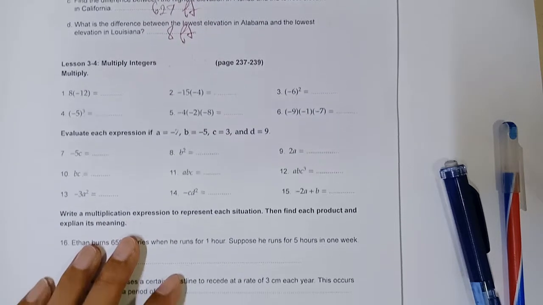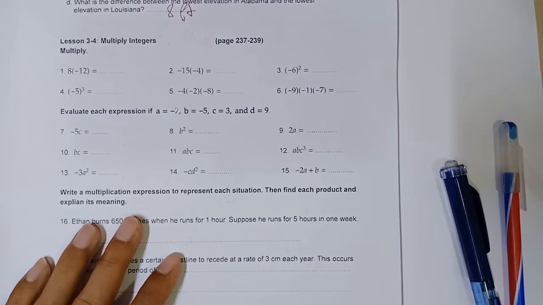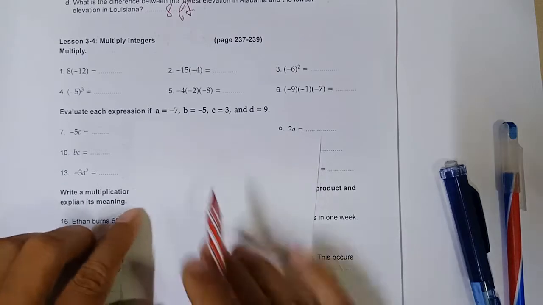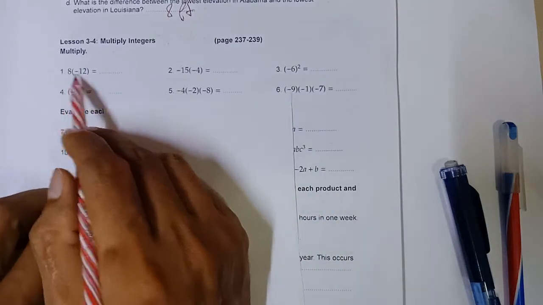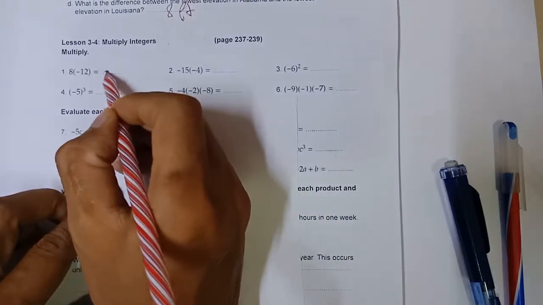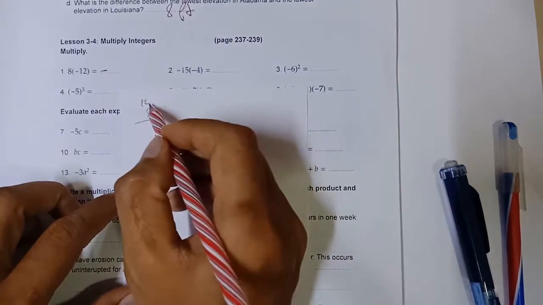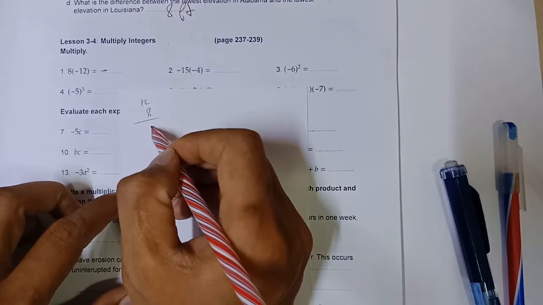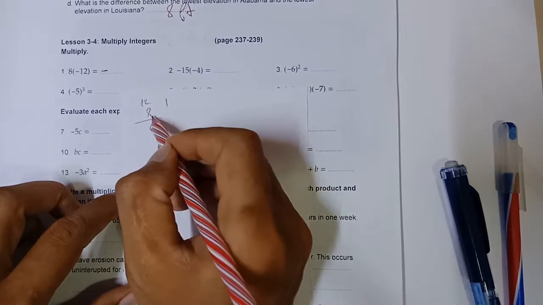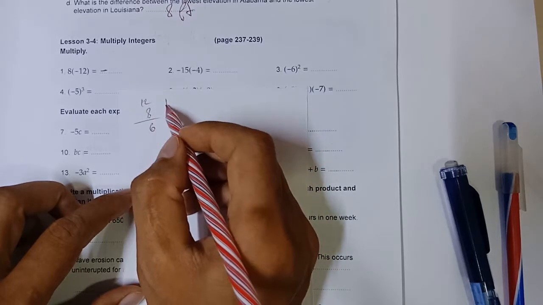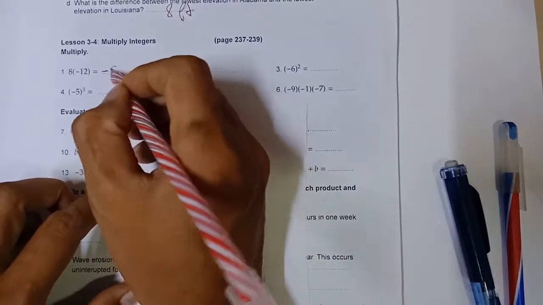Let's multiply this. Okay, so you have positive multiplied by negative, you have this as negative. So you got 12 times 8, 2 times 8 is 16, 6, 1 right here, and then 8 times 1 is 8, 8 plus 1 is 9, you got 96.